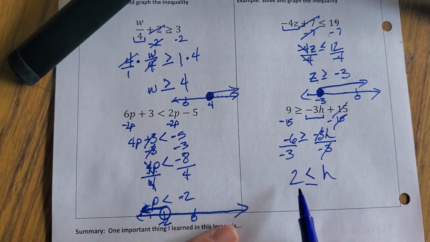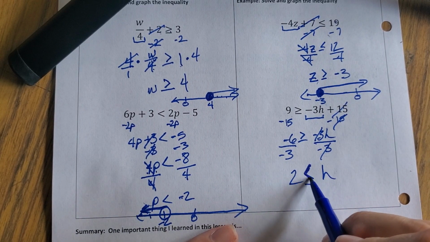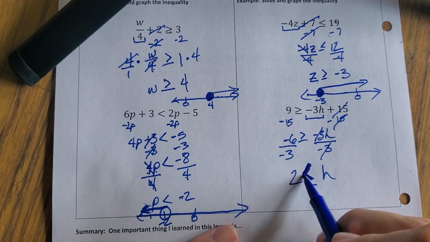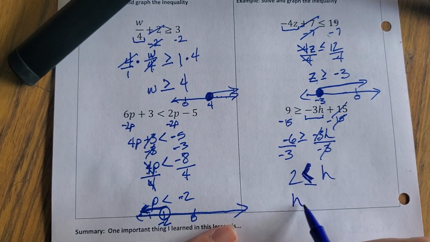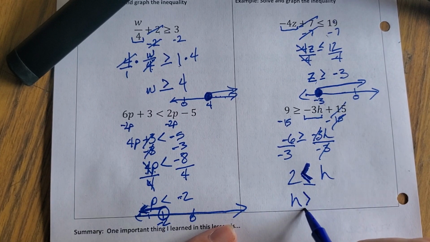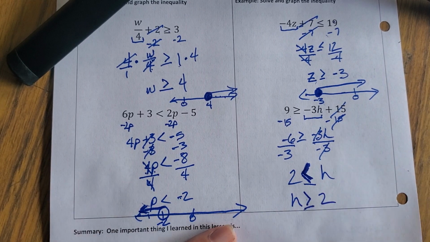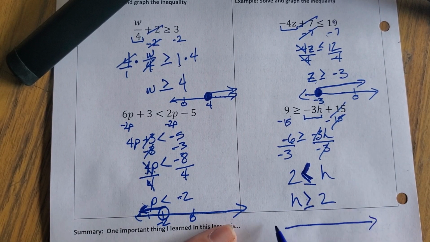And I'm going to rewrite this. Right now, it's open towards h. In order for me to do the point trick, I have to write the h first. This is open to h, so I need to keep it open to h. h is less than or equal to 2. Okay, I draw my number line.